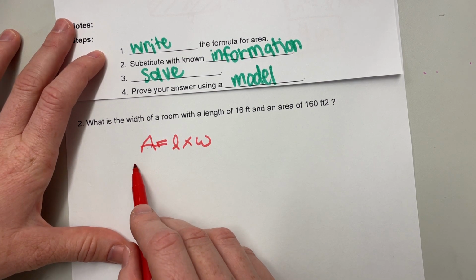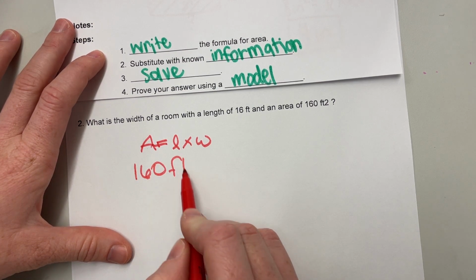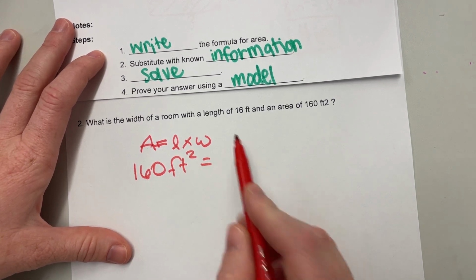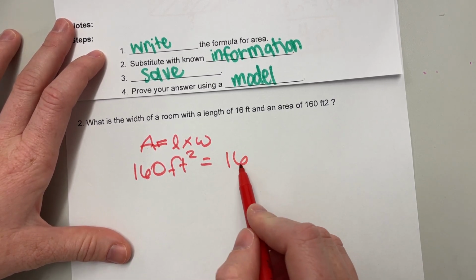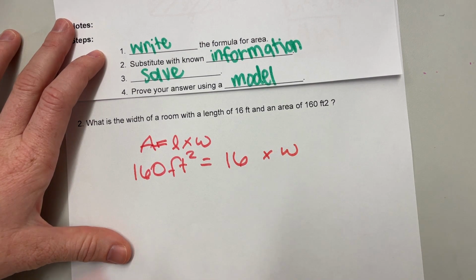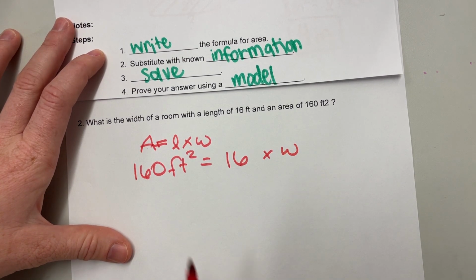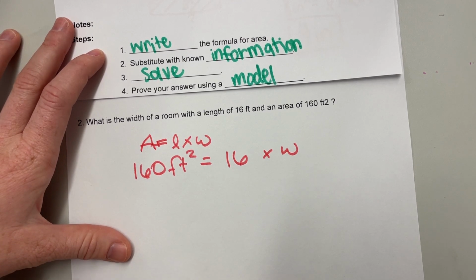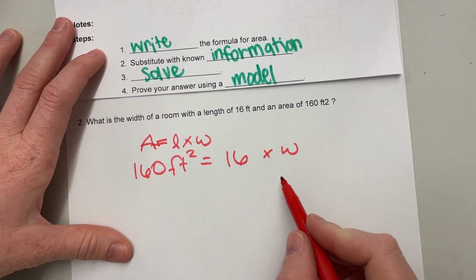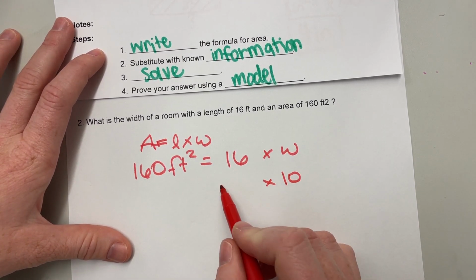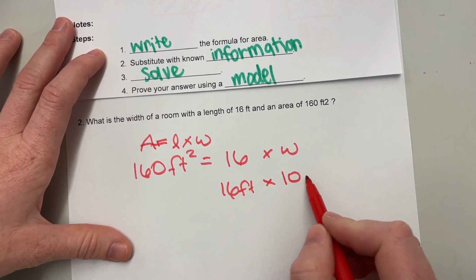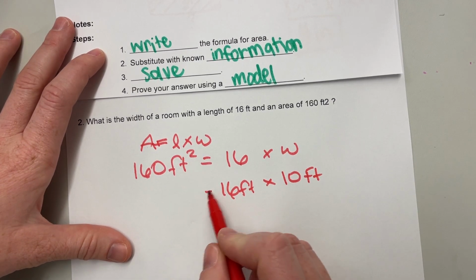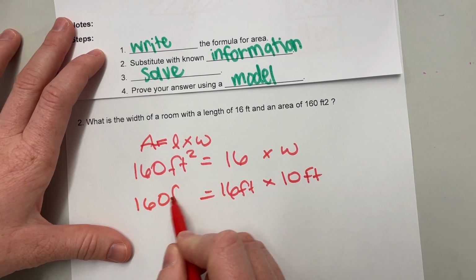So the area is 160 feet squared, and my length is 16 and the width is unknown. So now I have to ask myself, what can I multiply 16 by to get to 160? I can multiply by 10. So 16 feet times 10 feet equals 160 feet.